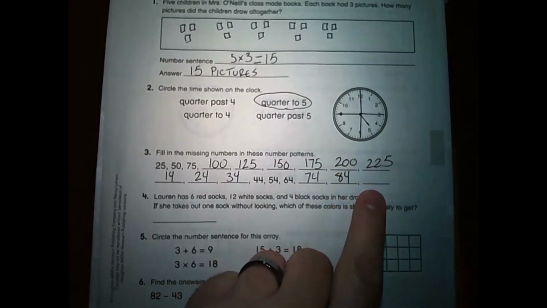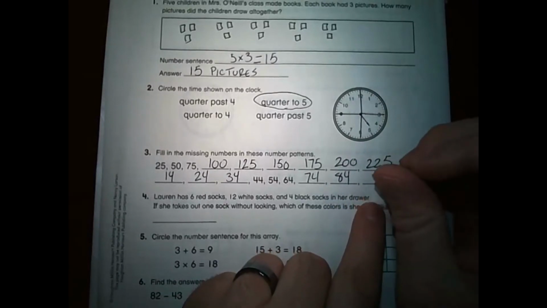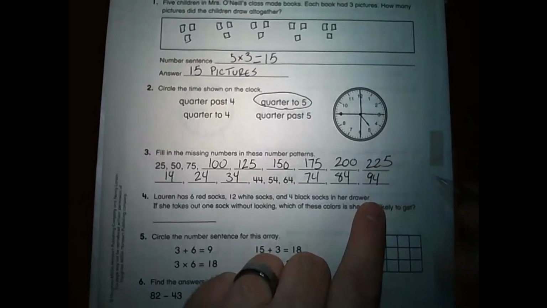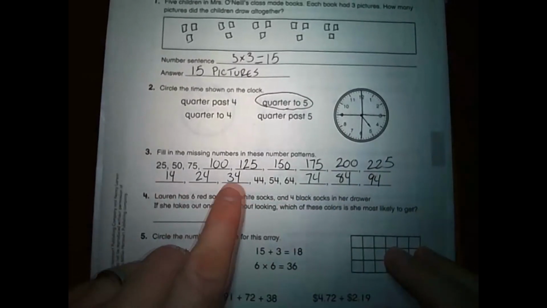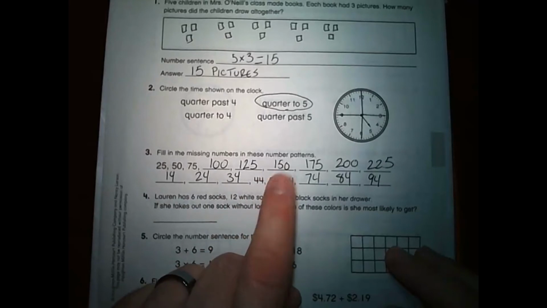And then what would our last number be? It would be 94. Okay, as you can see, we counted by tens, but we didn't do our normal 10, 20, 30, 40, 50, 60. It was 14, 24, 34, 44, 54, 64, 74, 84, 94. Okay? Got to be careful with these patterns, guys. They can trick you. And on B side, you're going to have a similar pattern, so make sure you're paying attention.